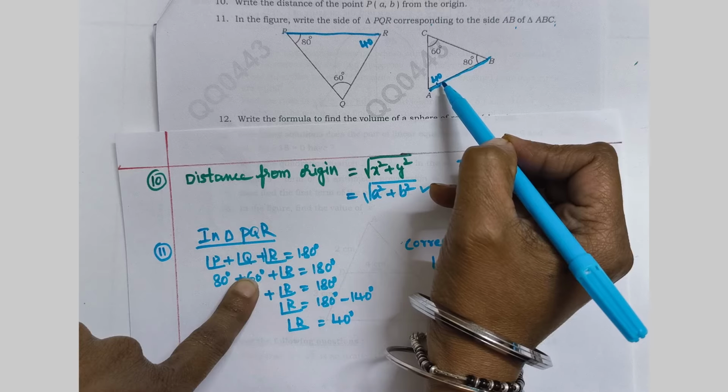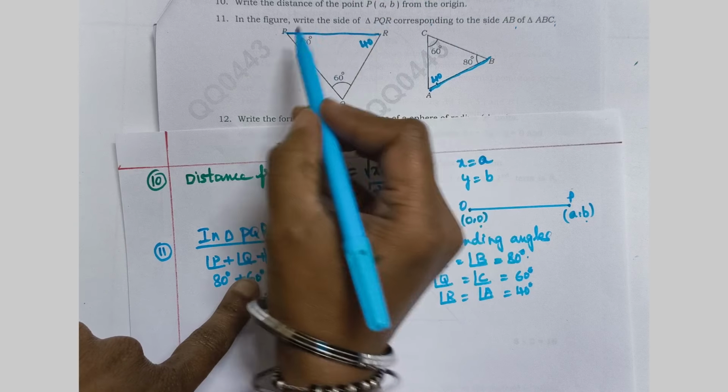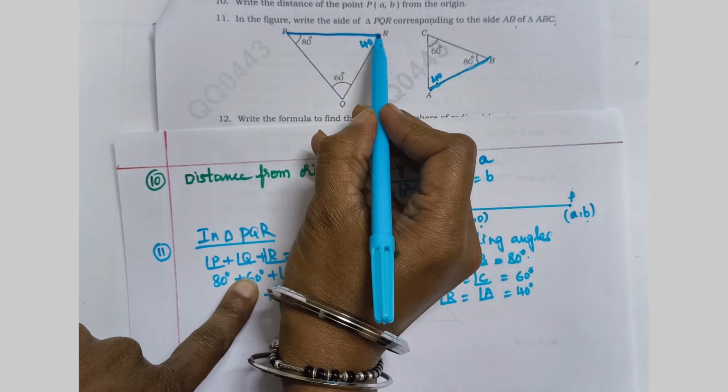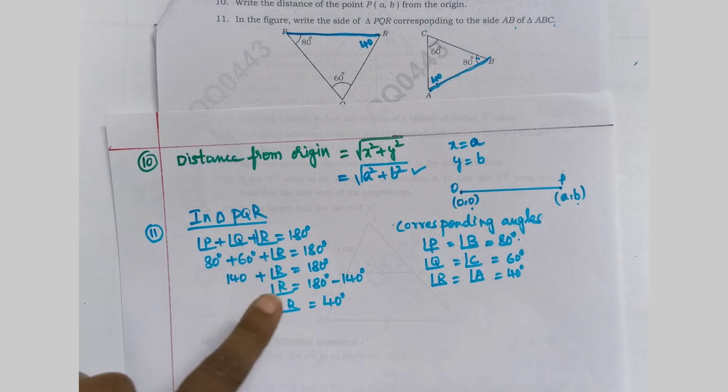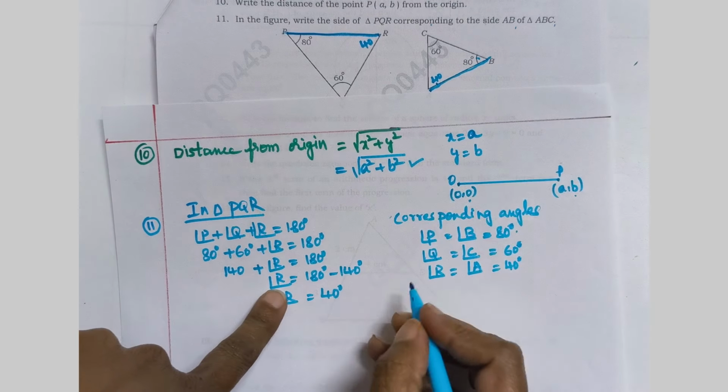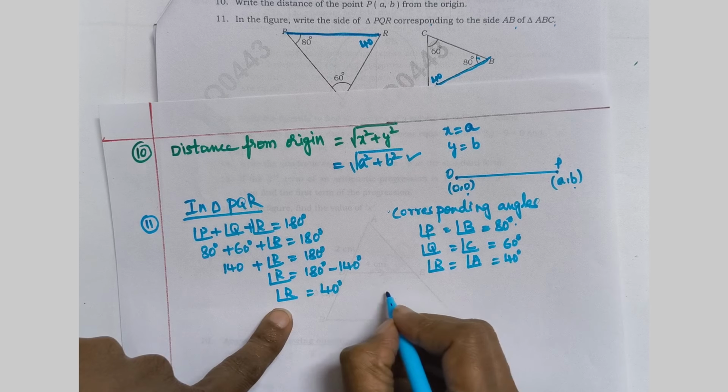In this corresponding side, what is there in triangle PQR? So what is the corresponding? PR is the corresponding, 80-40. Here also 80-40. So that sentence we will write. Okay, carefully listen. Side AB, try to understand the sentence we will write.